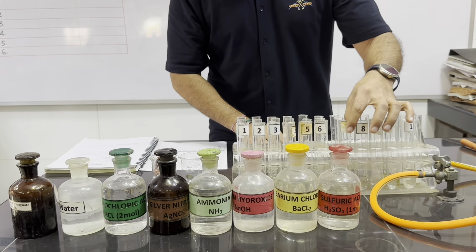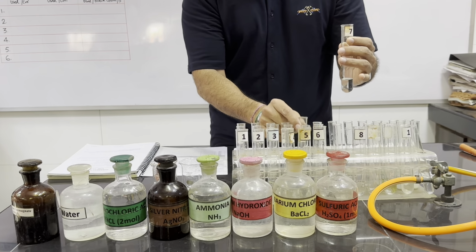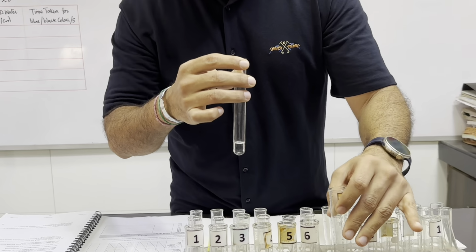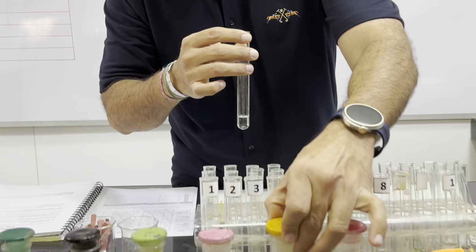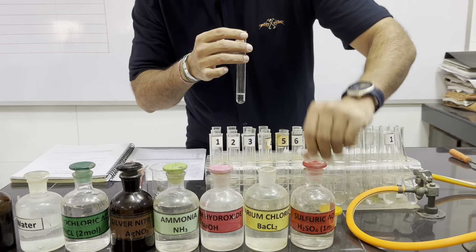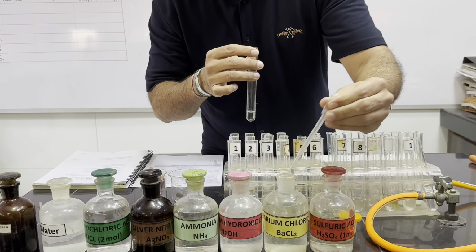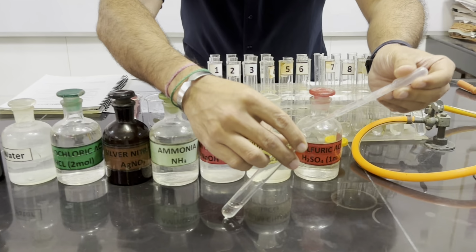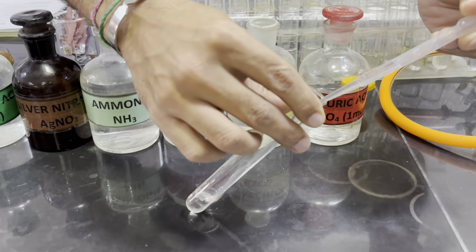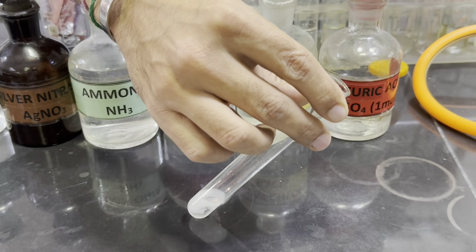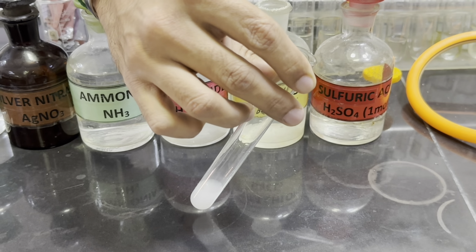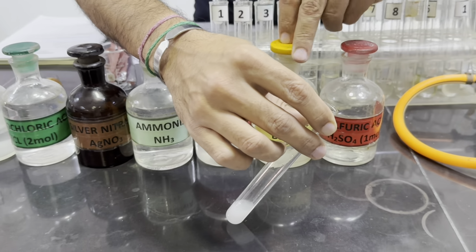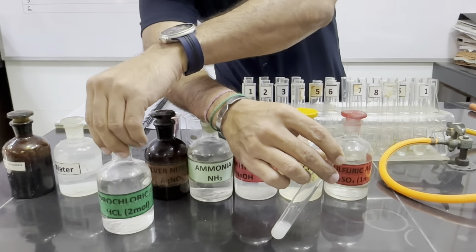Now we are taking Fa7, 1 centimeter depth, and we will add barium chloride solution. We can see white precipitates are forming. Now we will confirm these white precipitates with acid. So now we will further add acid, and here is the acid.